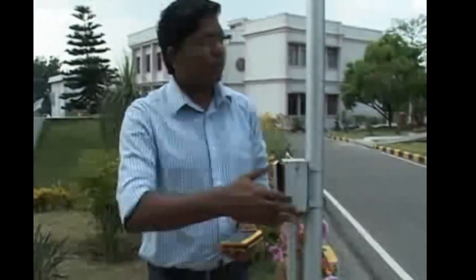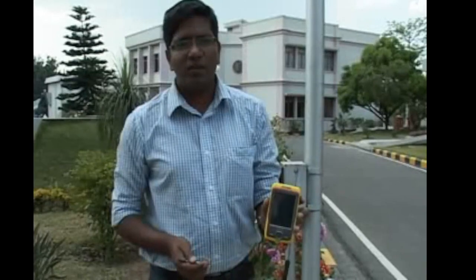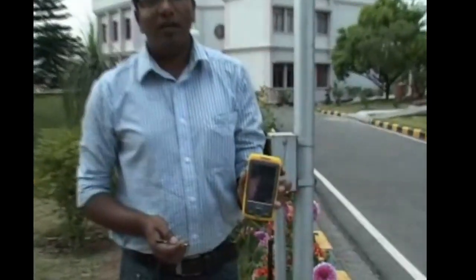So now we are in the field to collect the different features on the ground. In this laboratory exercise I will be demonstrating how to collect point, line and polygon. To start with we will be plotting this pole first, and then we will also plot one line and another two polygons outside. For plotting I have this Trimble made Juno.